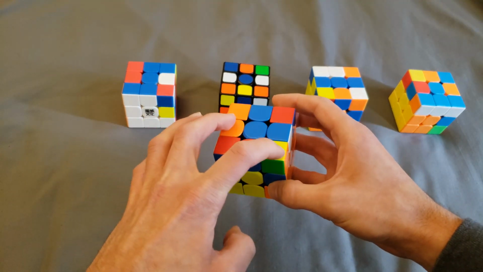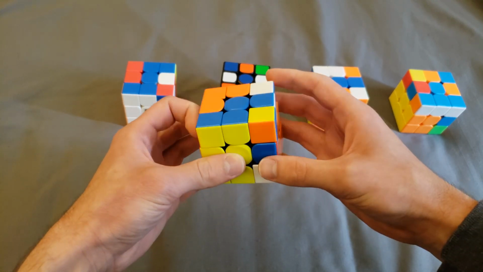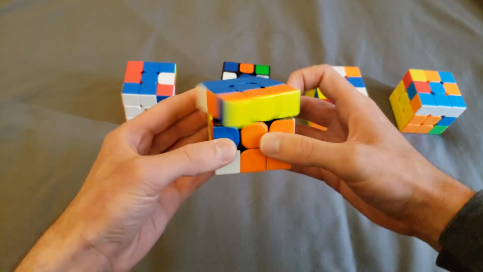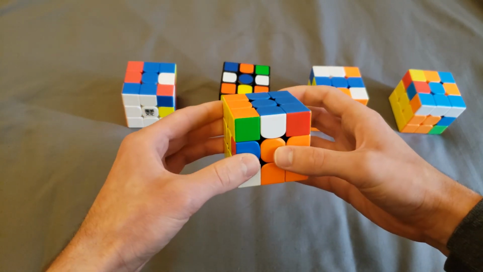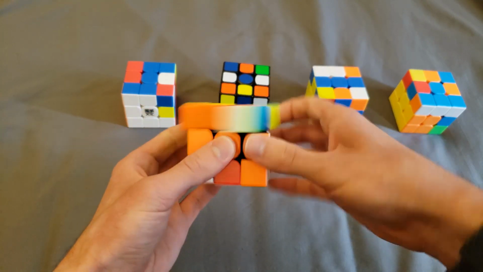Alright, so here we've got our pair like this, so I'm going to pair it up, and now we can start doing our edge orientation, like that maybe. And then, look at this, we know this case, we can do it on the left this time, so we'll do that. And boom, skipped OLL.